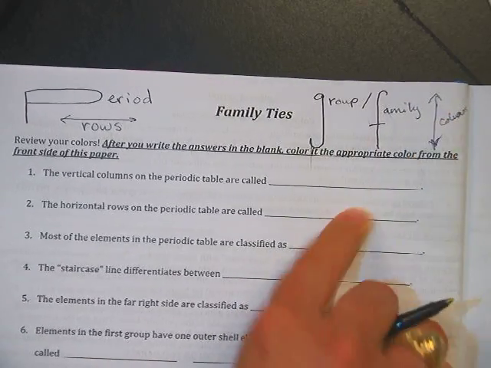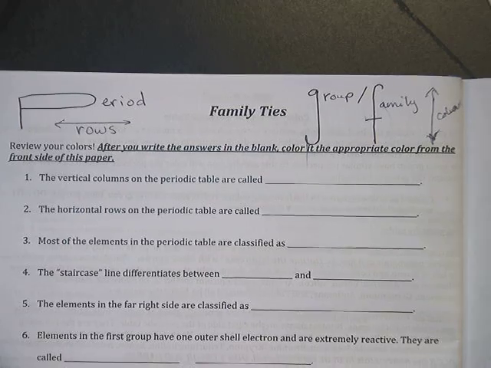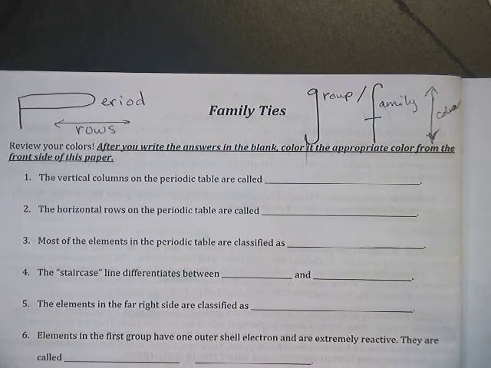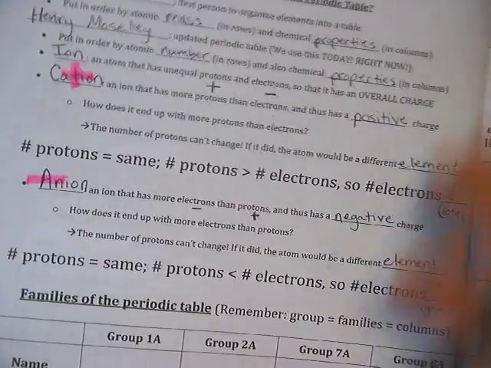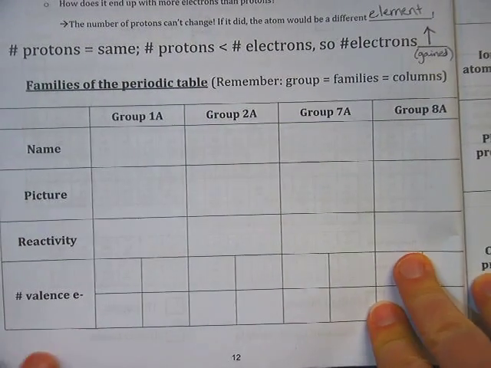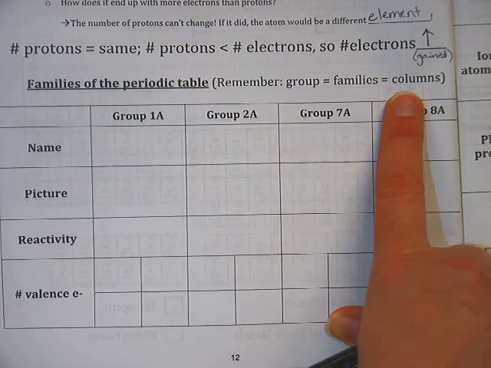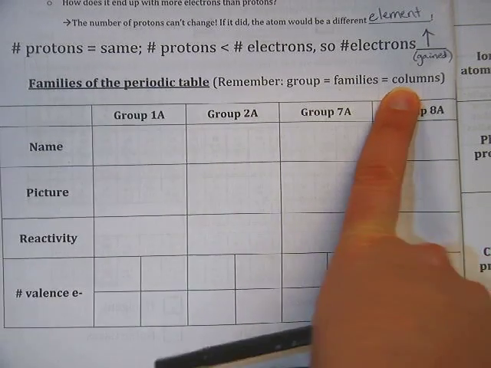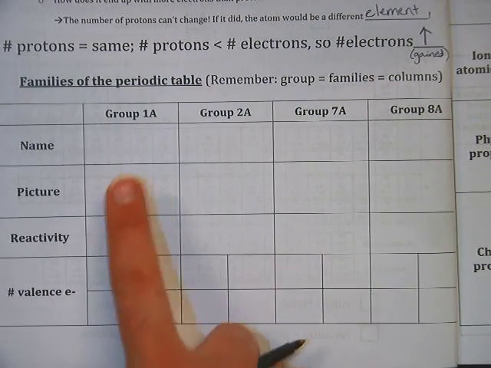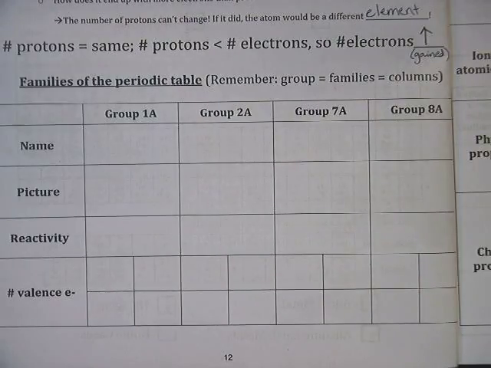Knowing that, let's go back to this chart. Remember that groups and families are the same thing. Those are the columns. And we're going to talk about group 1A, meaning the very first group on the periodic table.